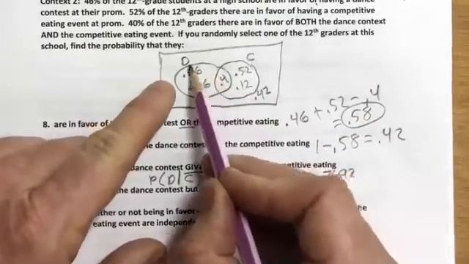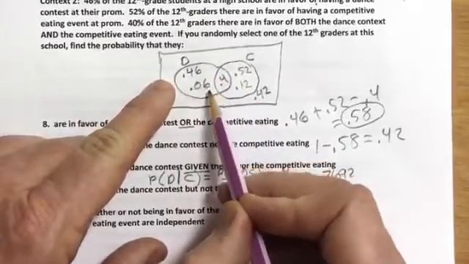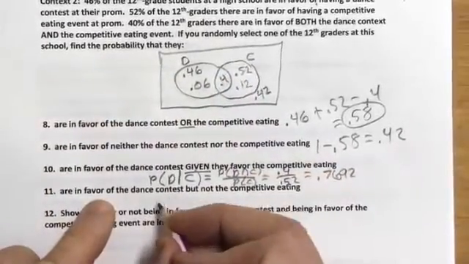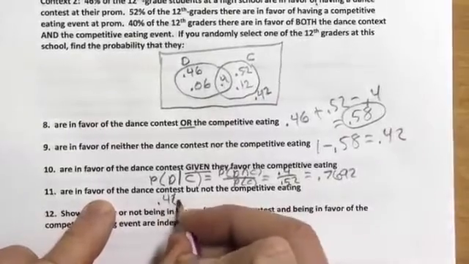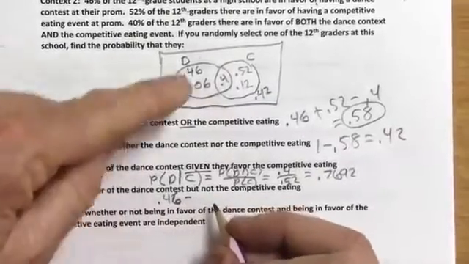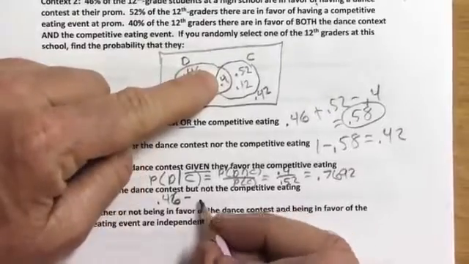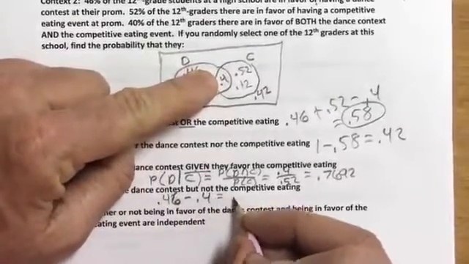Okay, what's the probability they're in favor of the dance contest, but not the competitive eating? Well, that means they're in the dance contest circle, but they're not in the competitive eating circle, and that's 0.06. Or you could say, in favor of the dance contest, that's 0.46, but you have to subtract off the people amongst that circle that are for the competitive eating. So it's minus 0.4, and so that's 0.06.